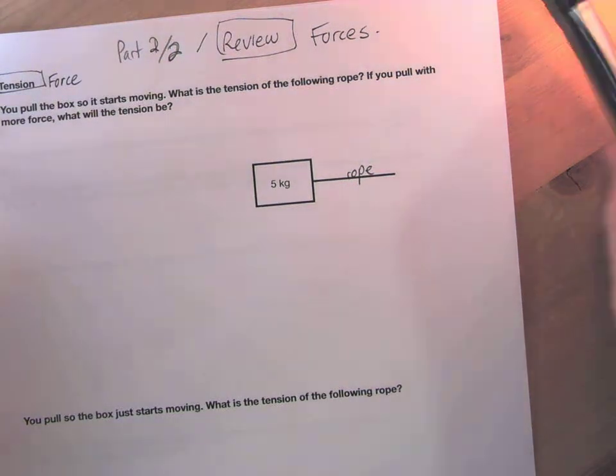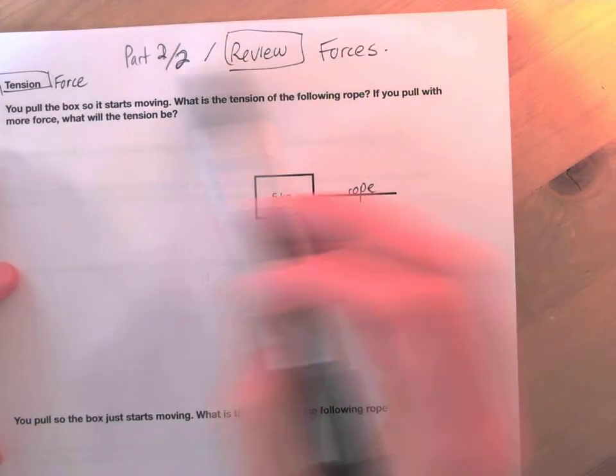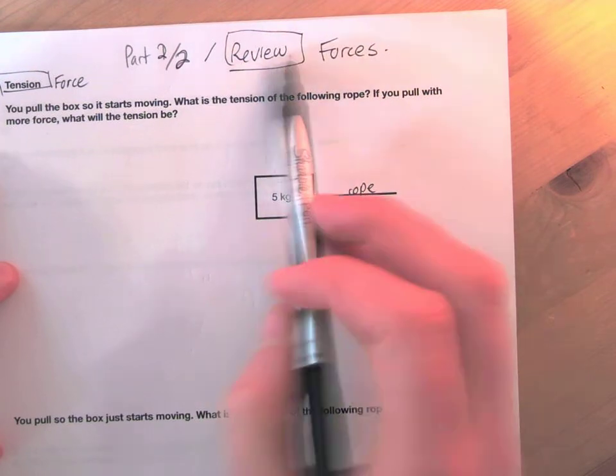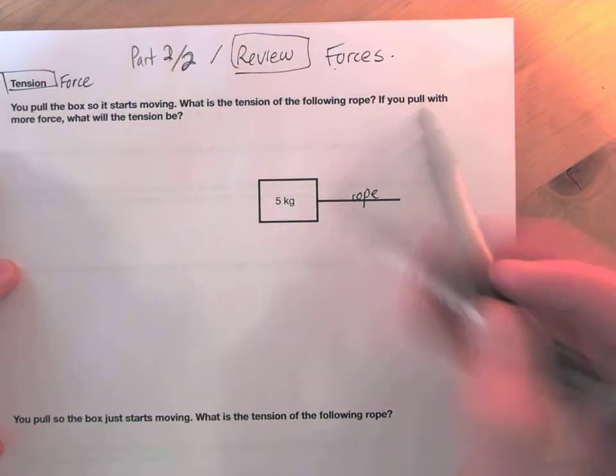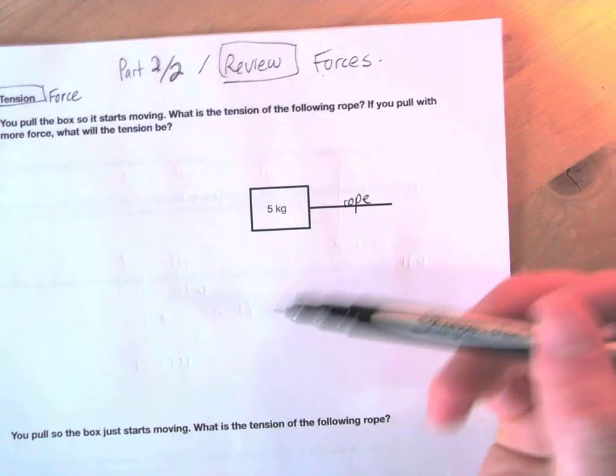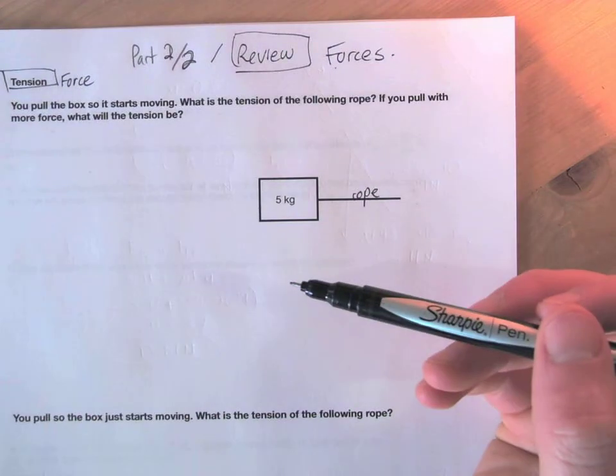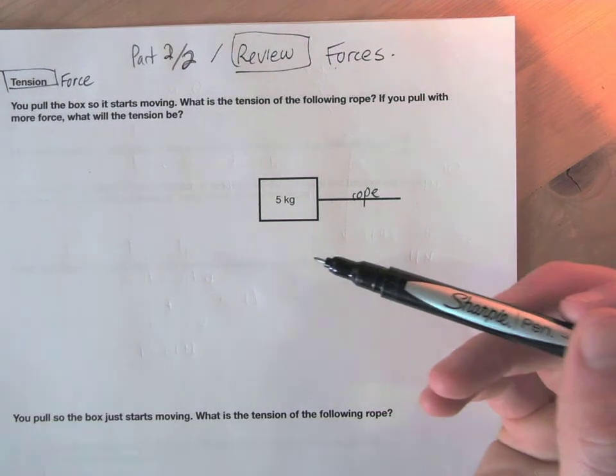Alright, good afternoon. Here's part 2 out of 2 for review for the unit forces. Before, we just went over force of gravity, force of friction, two-dimensional forces, and Hooke's law. So now we're going to go into tension.